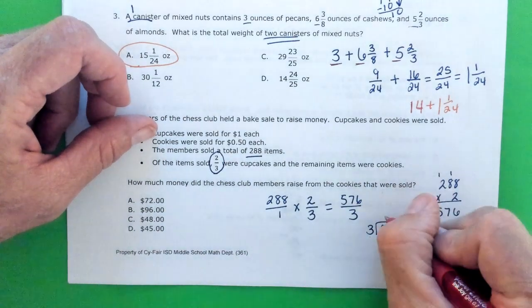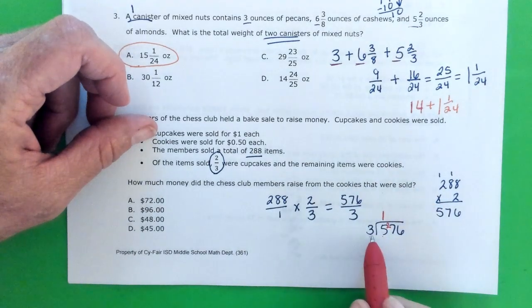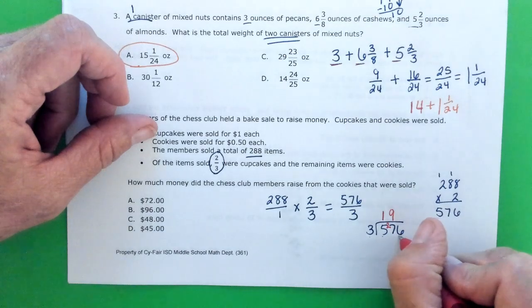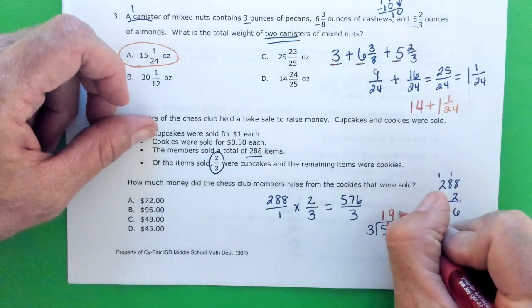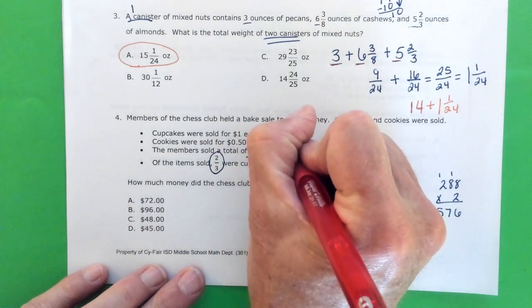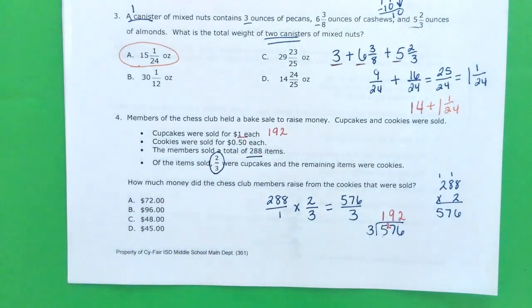3 fits into 5 one time, and I have 2 left over. Now I have 27. 3 fits into 27 9 times, and I got nothing left over. Now I have a 6. 3 fits into 6 2 times. So for the cupcakes, there were 192 sold at $1 each. That's going to be $192.